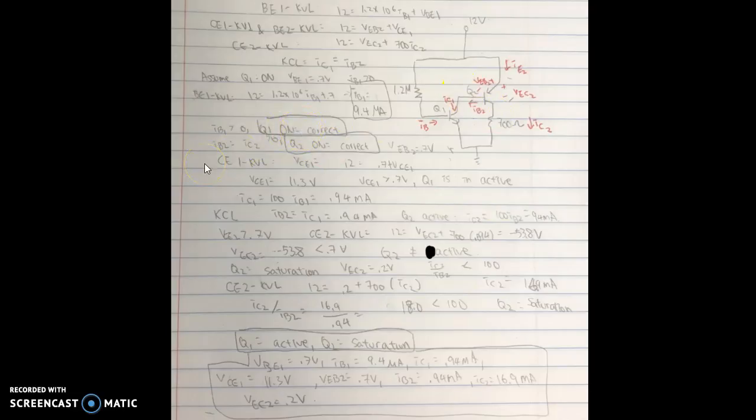So to begin with this problem, we assume that Q1 is on, which makes the voltage VBE1 right here 0.7 volts and the current IB greater than 0.